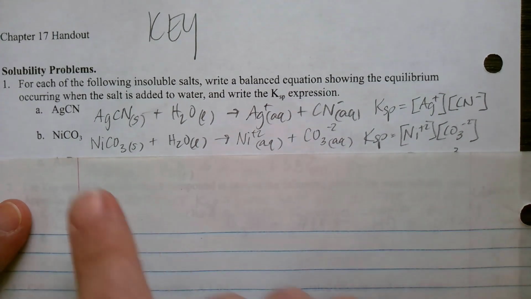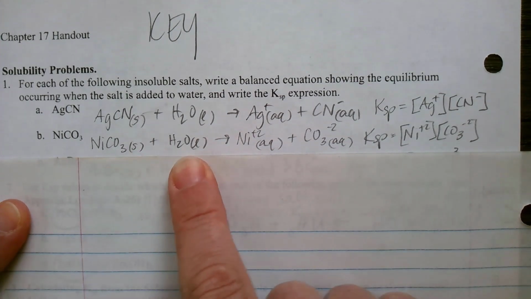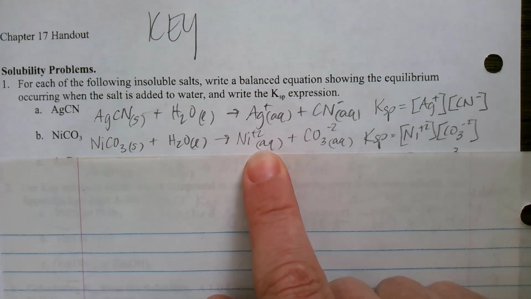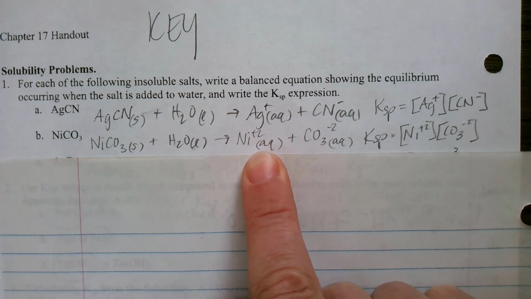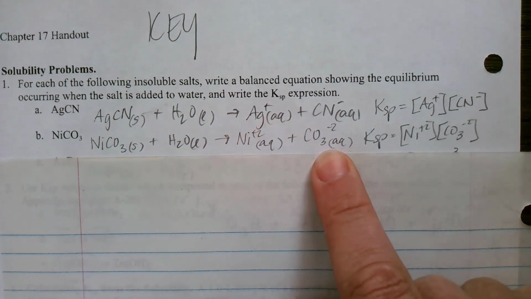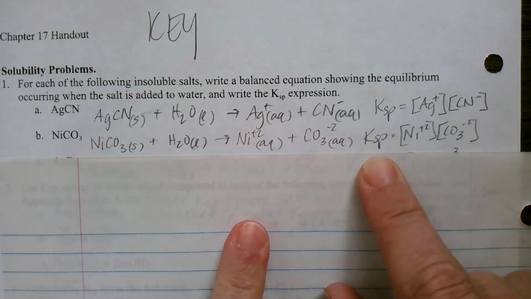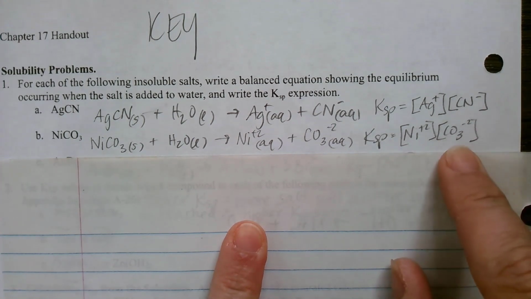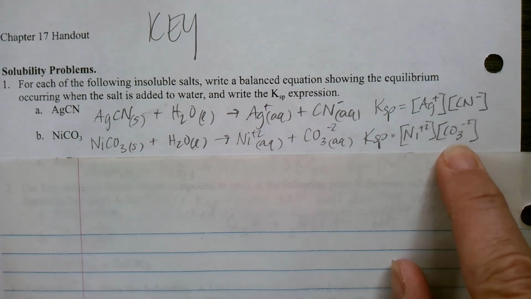Nickel carbonate. So I have nickel carbonate, again, added to water. My nickel is Ni+2 over here in my products, and CO3 is going to also be -2. So my Ksp expression would be the concentration of Ni+2 ions times the concentration of CO3 -2 ions.